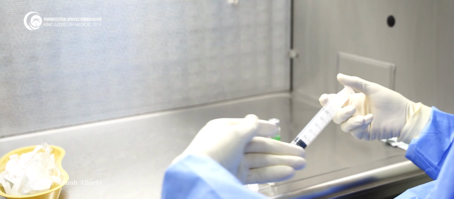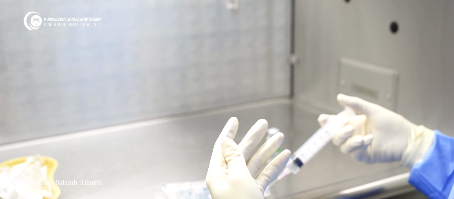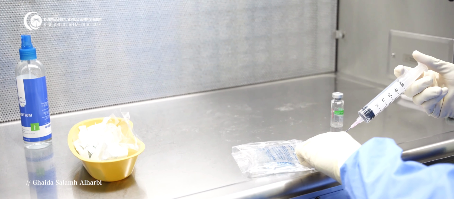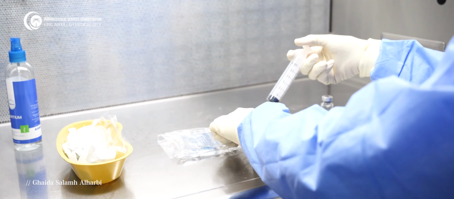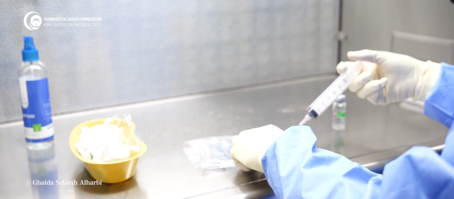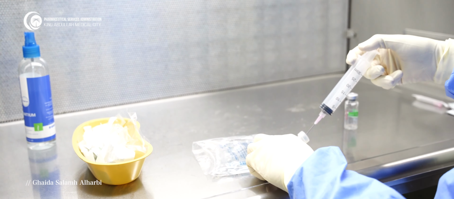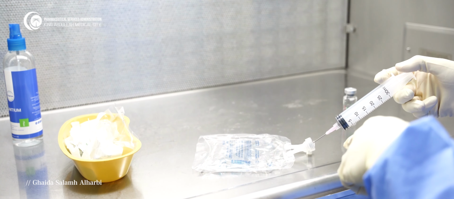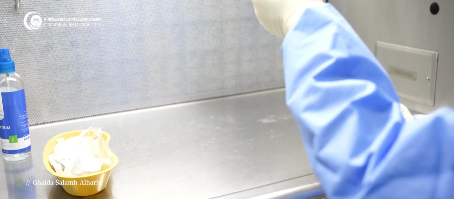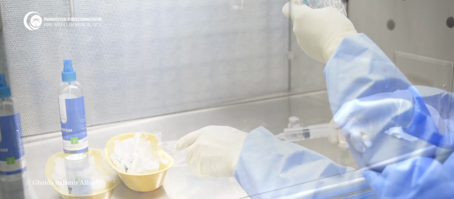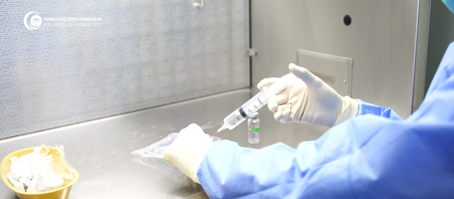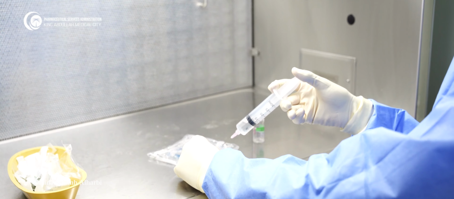See now in the picture, if I work in the outside part of the hood, this is far from the first air. Also, while I add the medication, now the bag's critical part is exposed opposite to the first air, so it's not exposed to the first air. We shall always keep the critical side in contact with the first air coming from the hood.